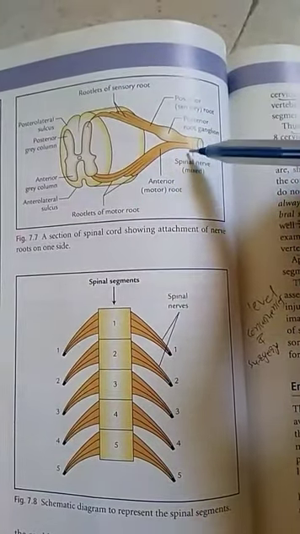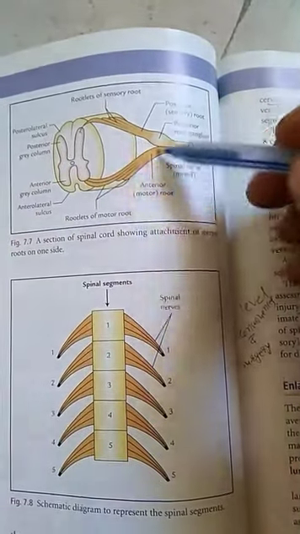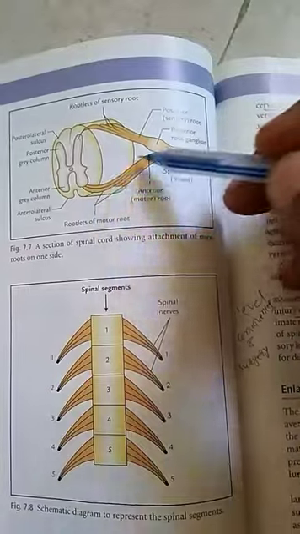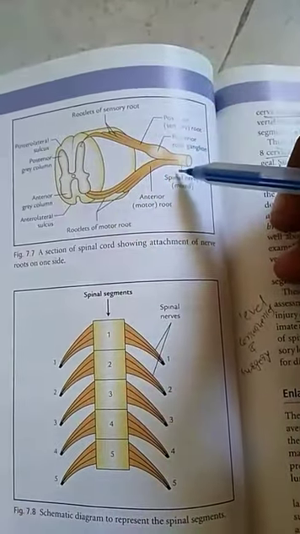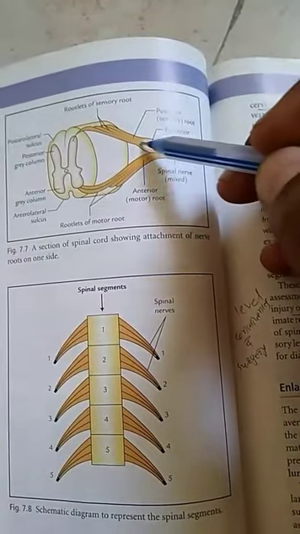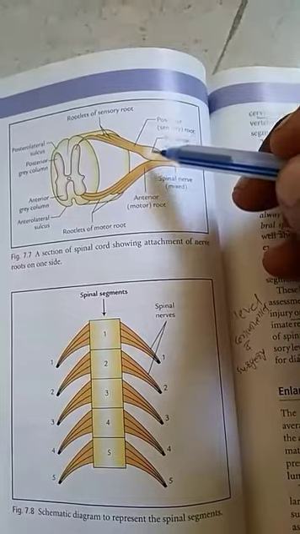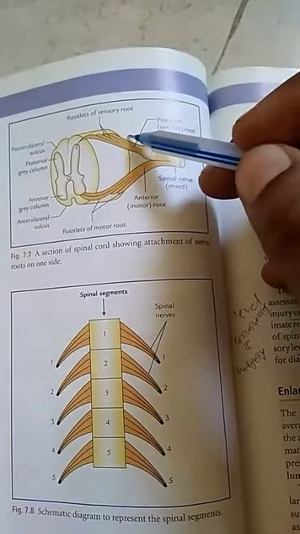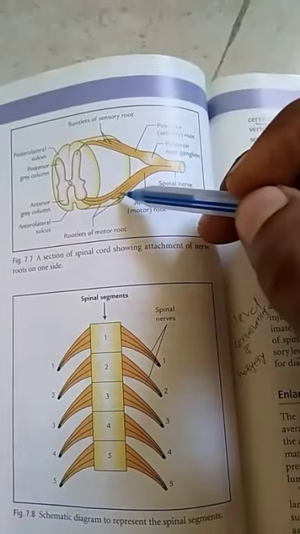Each spinal nerve is attached to the spinal cord by two roots, the anterior motor root and the posterior sensory root. The posterior root contains a ganglion known as the posterior or dorsal root ganglion. Each of these roots is made up of several rootlets.